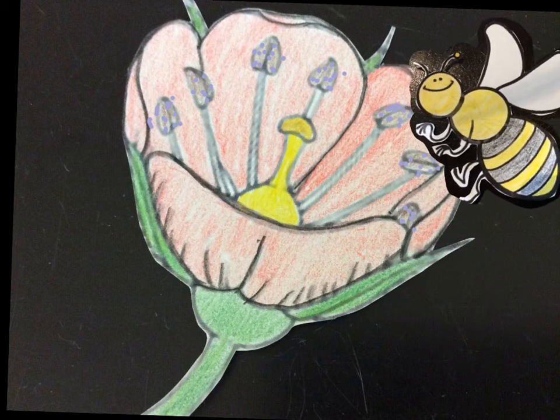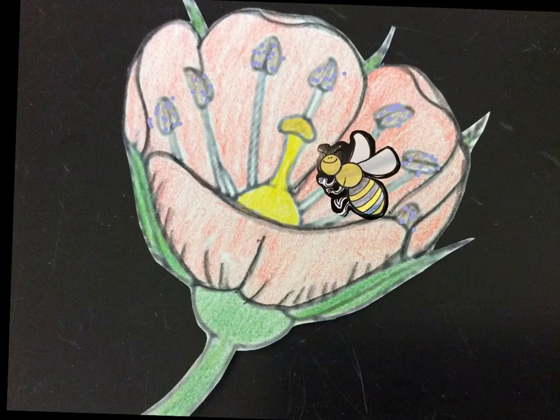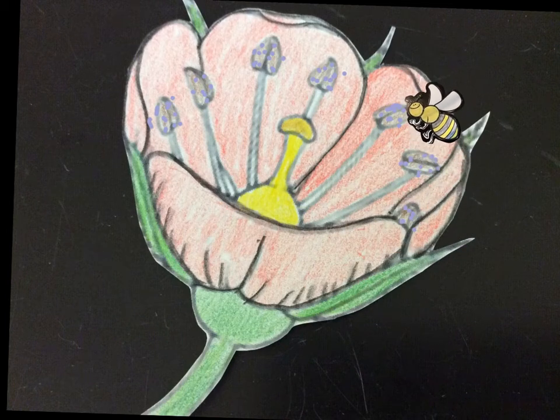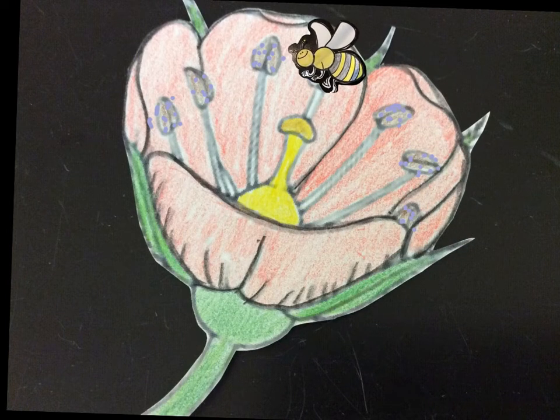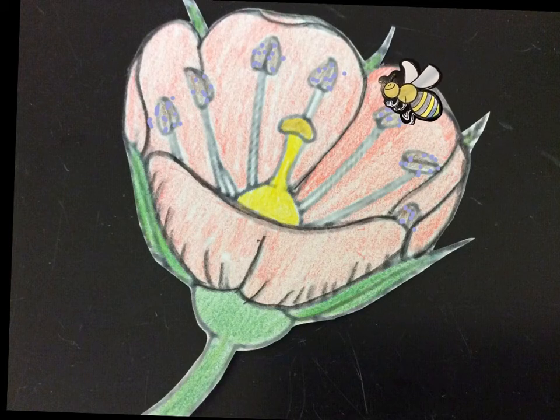He's looking for nectar, and he knows he can find some nectar in this flower, but as he's looking for that nectar, he ends up traveling and walking all over these anthers. And as he's walking all over the anthers, he begins to pick up pieces of that pollen that is on the plant.